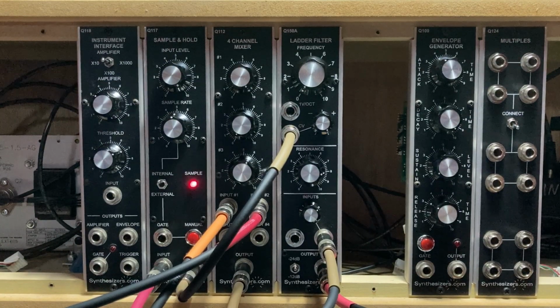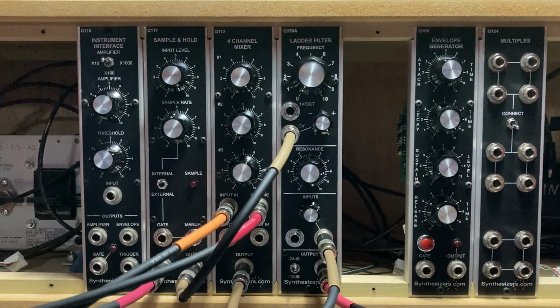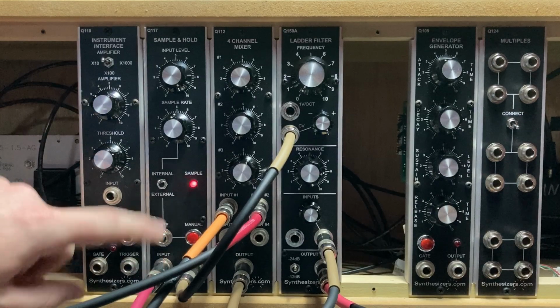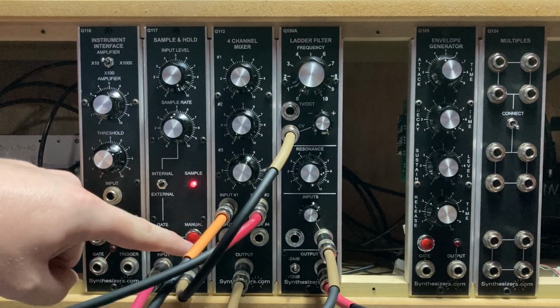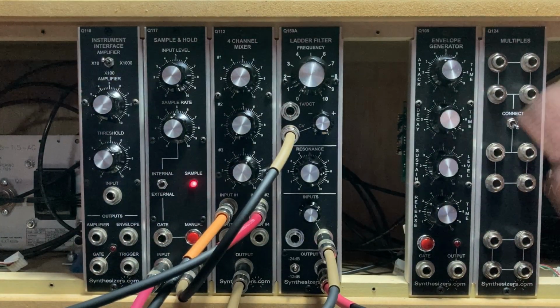So right now I've sort of got the cliched patch of white noise into the sample and hold input. It's internal clock and it's modulating the cutoff of the filter.